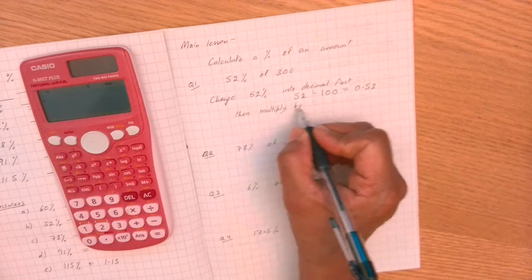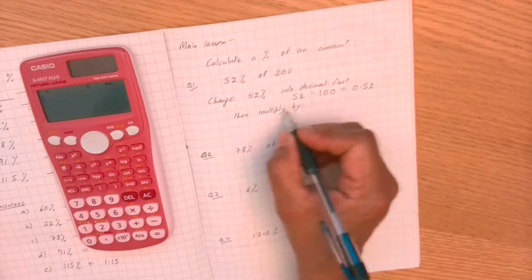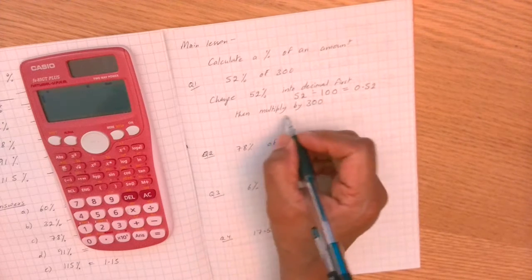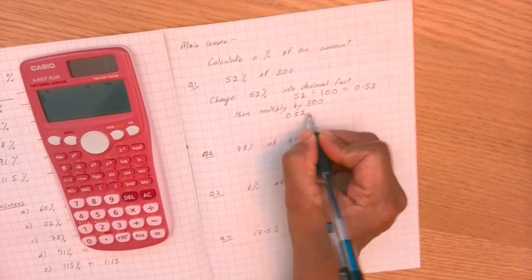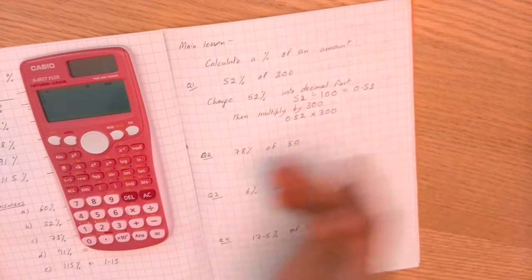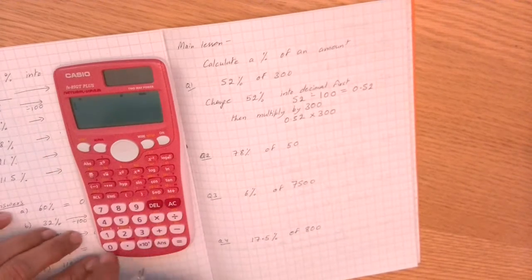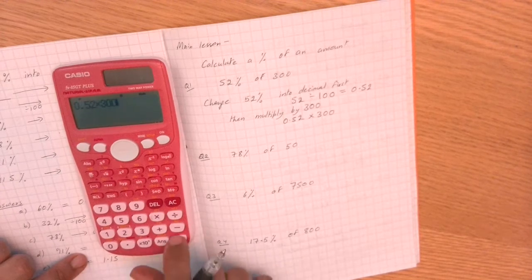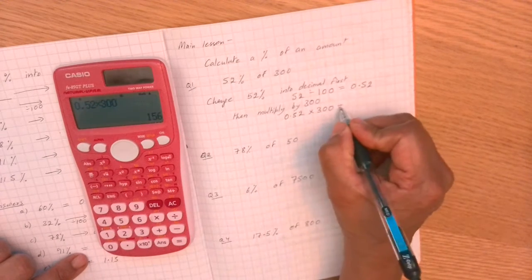Then we multiply this decimal by the amount that is given to us. So 0.52 times 300, and we use the calculator to do that, and that gives me 156.